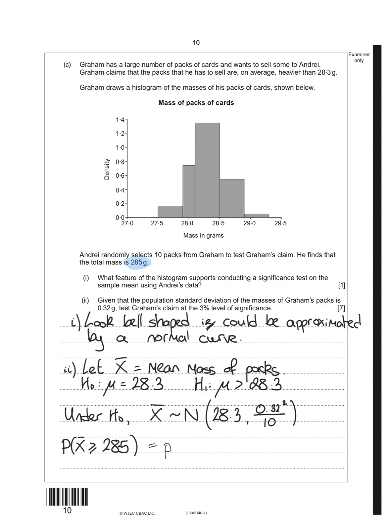And so I've got a p-value of 0.02405. So that's 2.4% for reference. And I'm going to compare that with the significance level they've given me in the question.